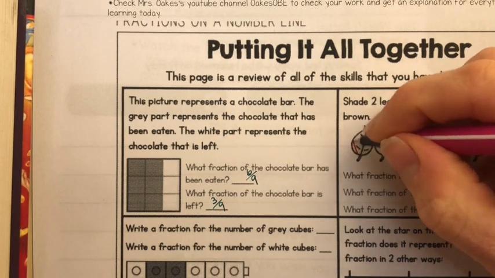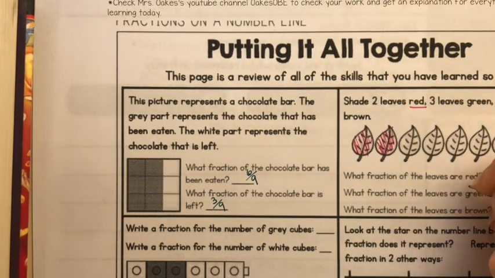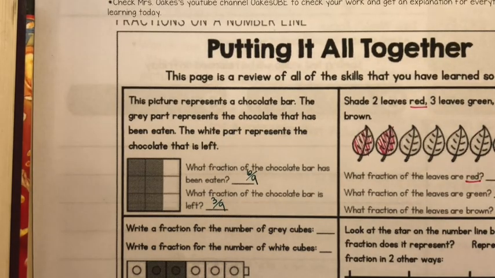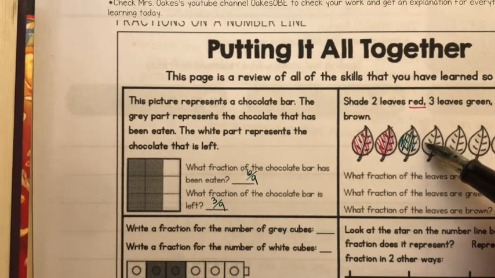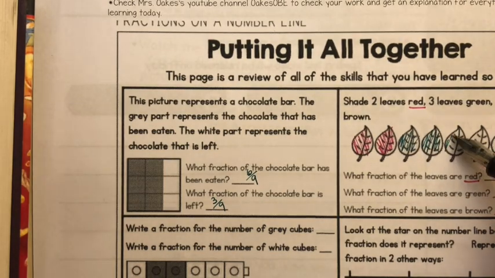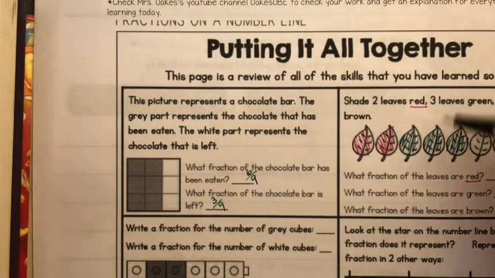Again, it doesn't really matter what colors you use. 2 leaves red, 3 leaves green, 1, 2, 3. I think mine are prettier anyway. And 3 leaves brown.